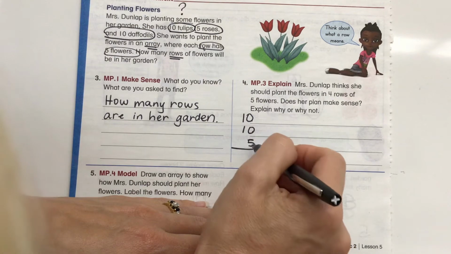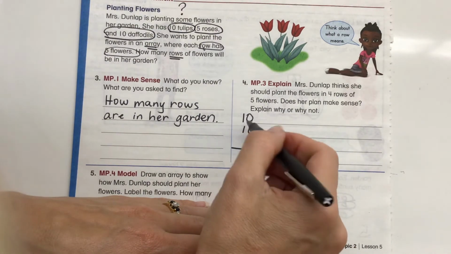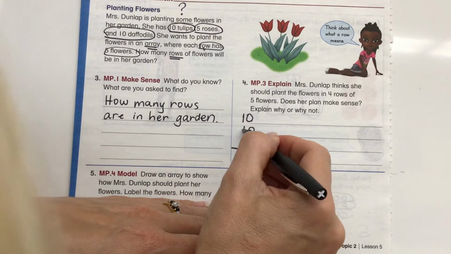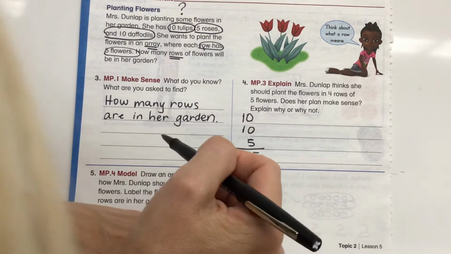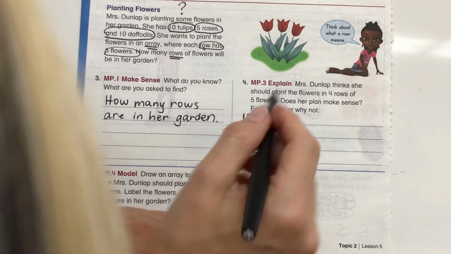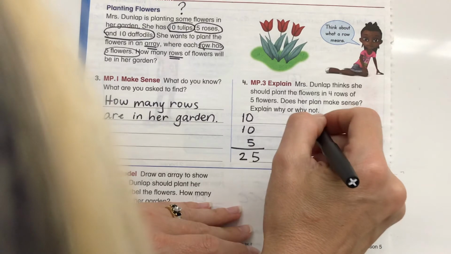0 plus 0, 0 plus 5 is 5. Now let's count the ones in the tens place. 1 plus 1 is 2. So she has a total of 25 flowers. And she wants to do 4 rows of 5 flowers. So let's check that out.